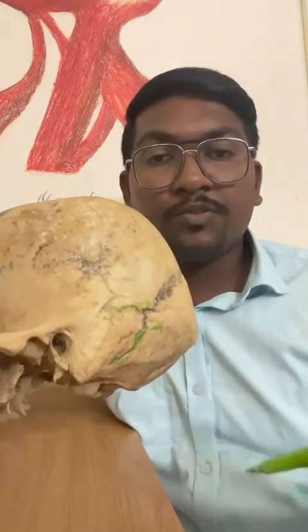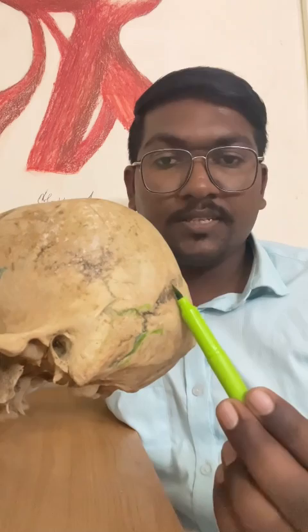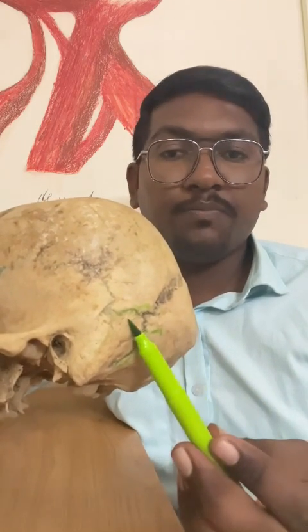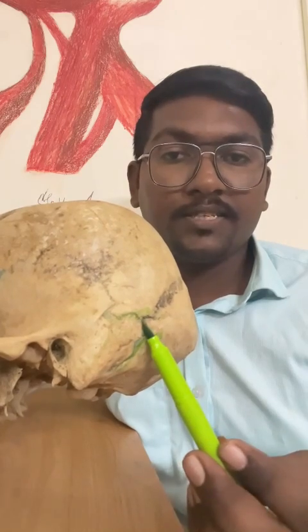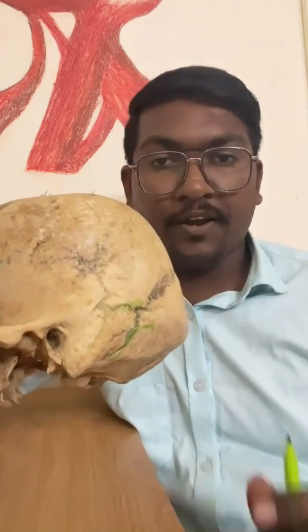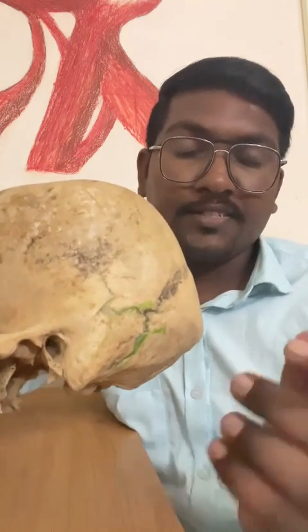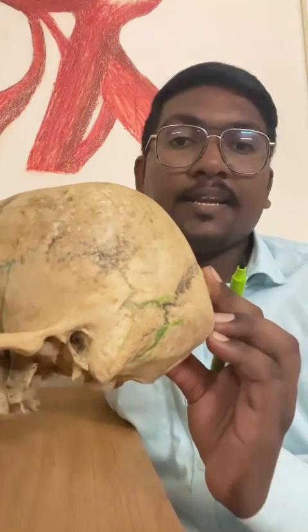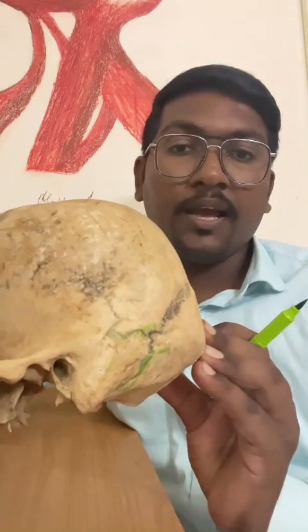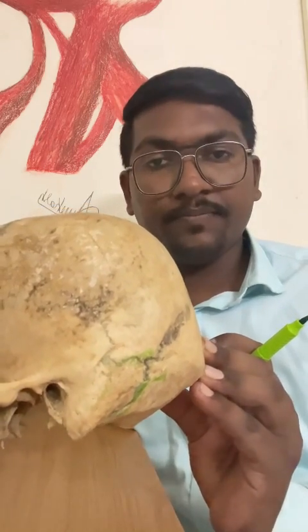And one more suture we can see, the lambdoid suture, comes and meets both of these sutures. We can see this is the meeting point, and this area is called the asterion. The asterion is where three sutures meet: the parietomastoid suture, the occipitomastoid suture, and the lambdoid suture.